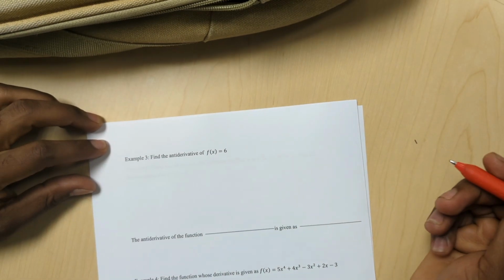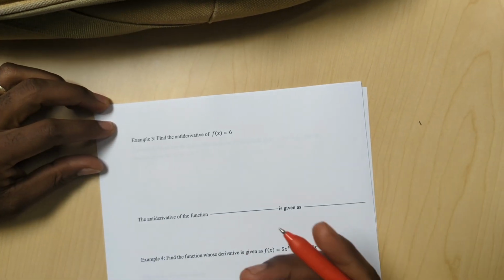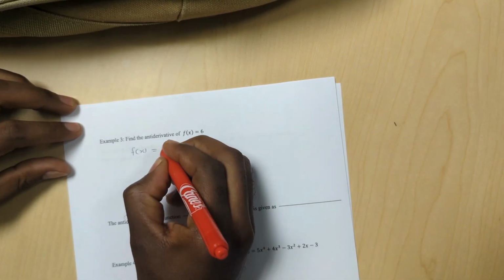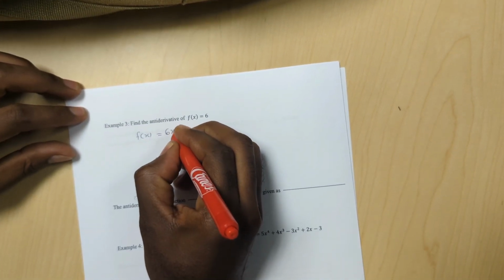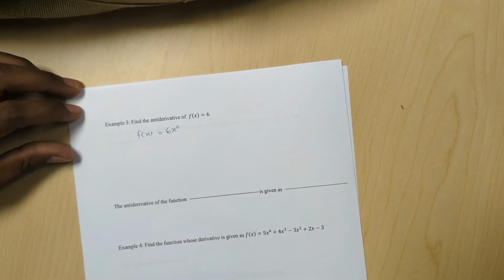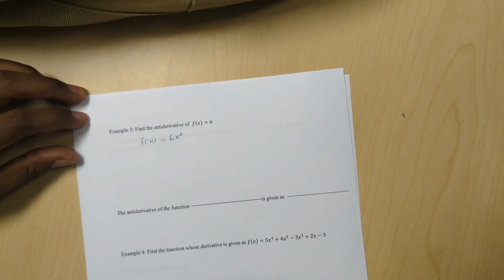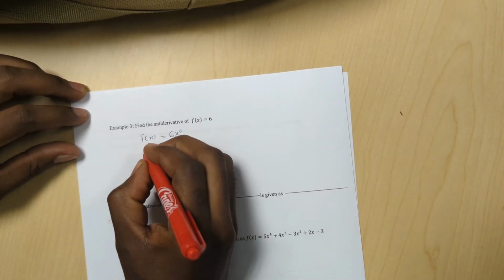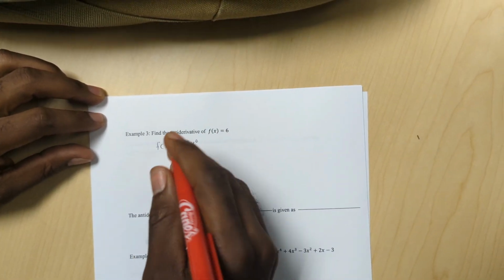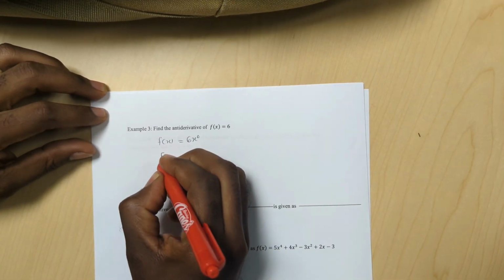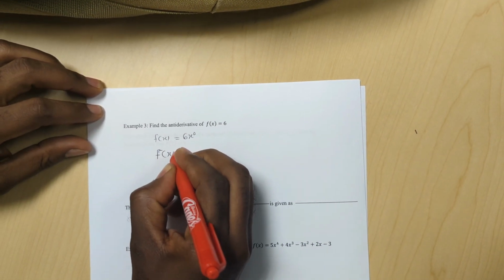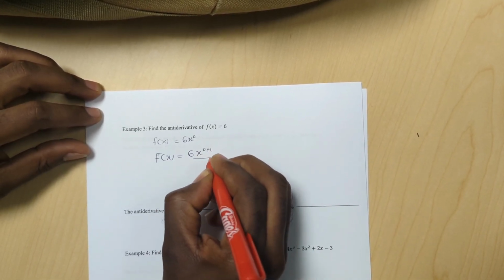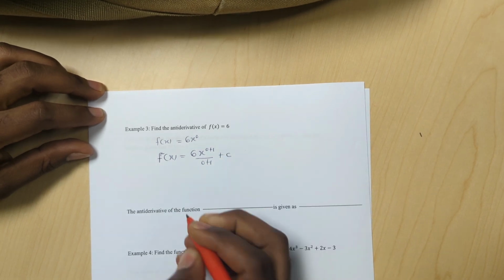So for example, if I have a function f of s equal to 6 and we are asked to find the antiderivative, we can rewrite this as 6x exponent 0, because any number exponent 0 is 1 from our laws of indices. So in finding the antiderivative of this function using the power rule, we say capital F of x will be equal to 6x exponent 0 plus 1 over 0 plus 1, then plus our constant.